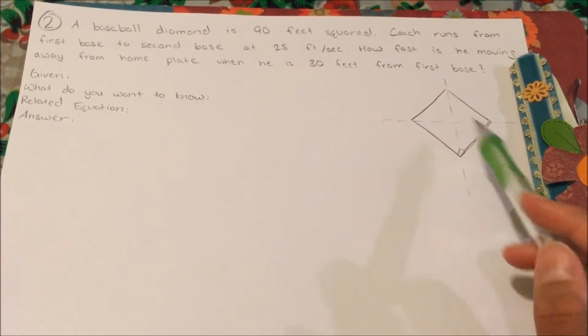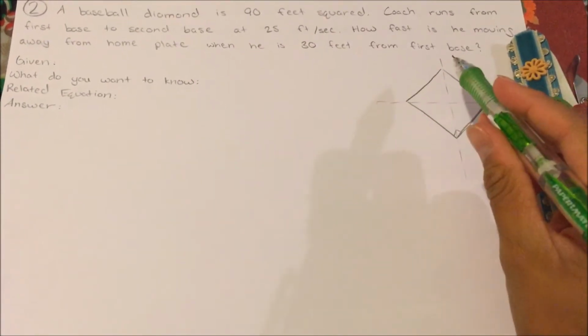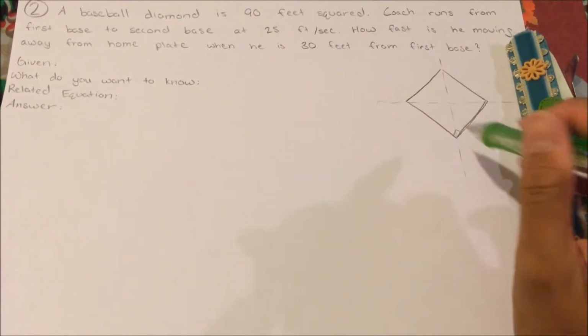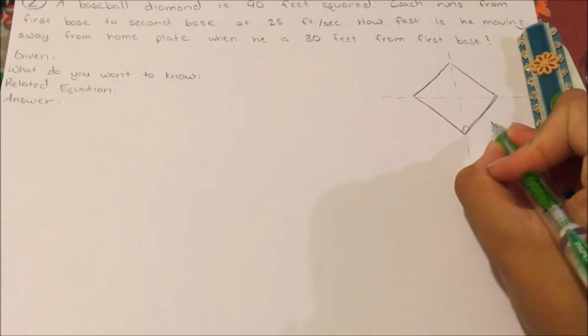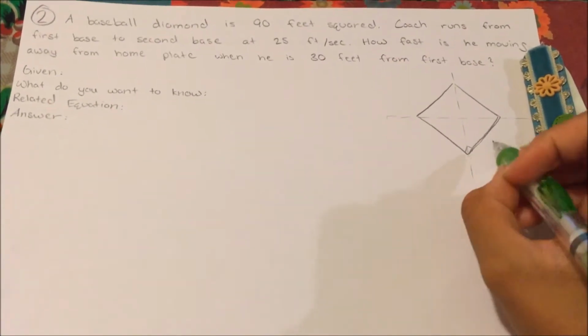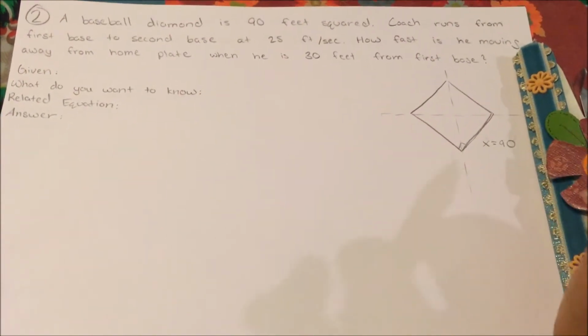And so what is given is our x and y values. And I kind of drew it like on a grid so I don't get confused, you know, my x and my y's. And so x equals 90 feet.